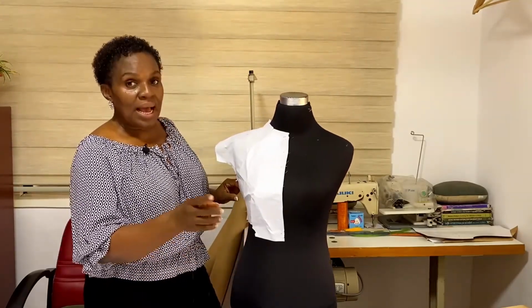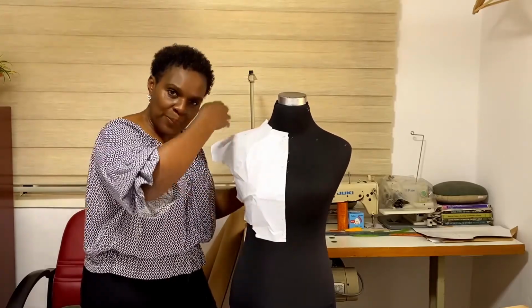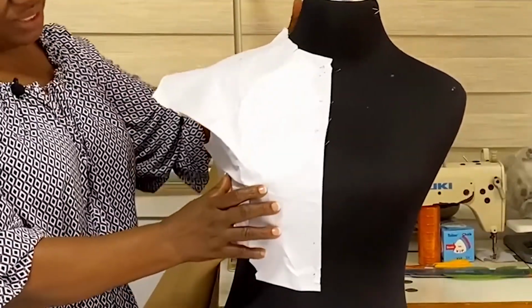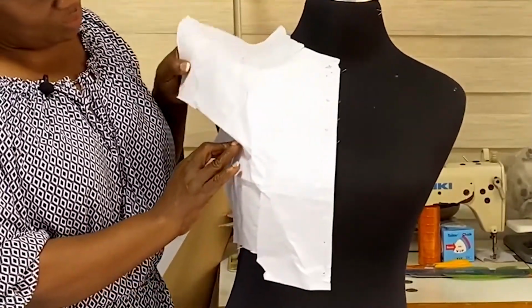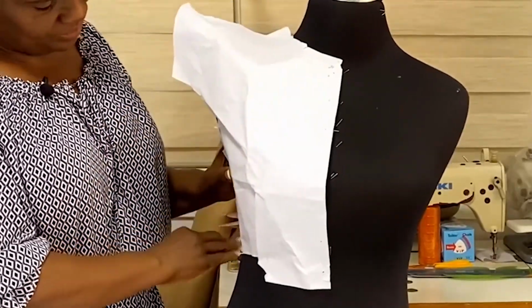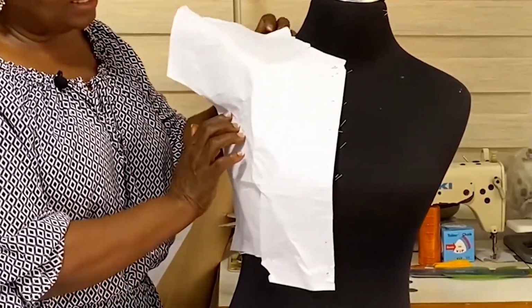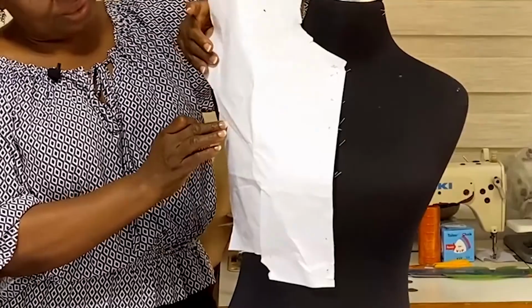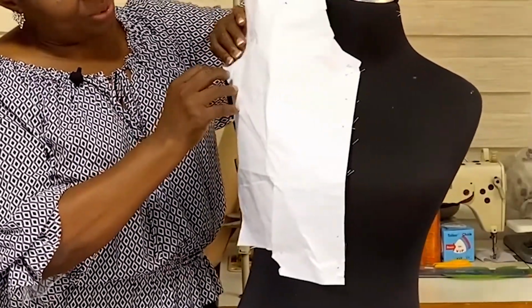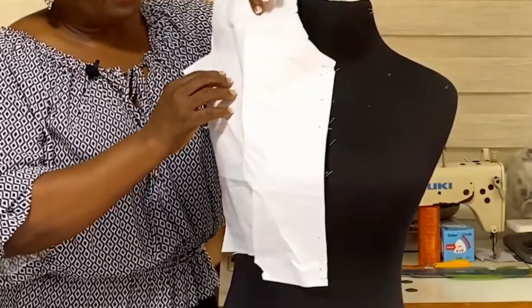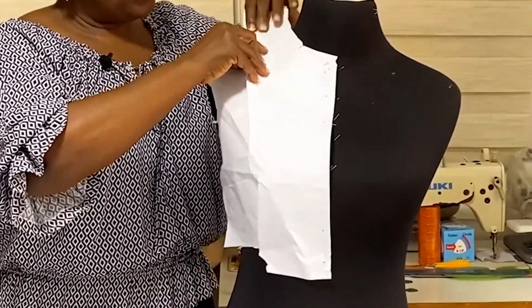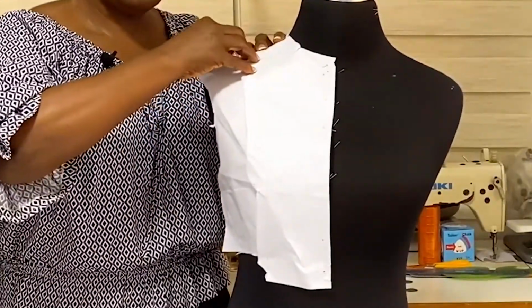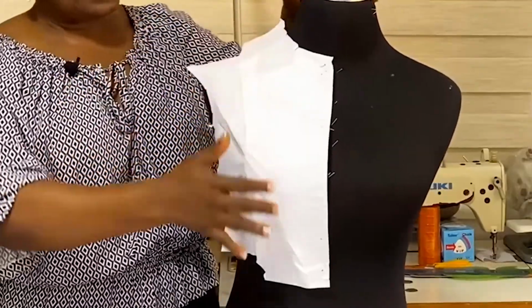So let's do that. I'm just going to move the bust dart back to where it was. So let's move it. As you can see, just follow. I'm moving the bust dart the side. I've pinned it up nicely. So the bust dart is going back. Mopped up everything in the armhole. And then we have our bust dart where it was originally. That's it. So we have our bust dart here.